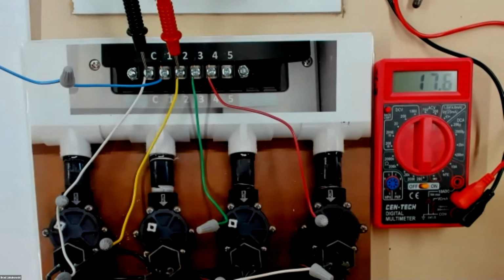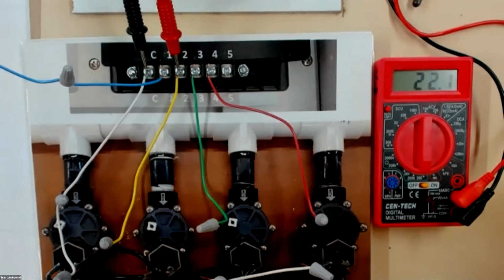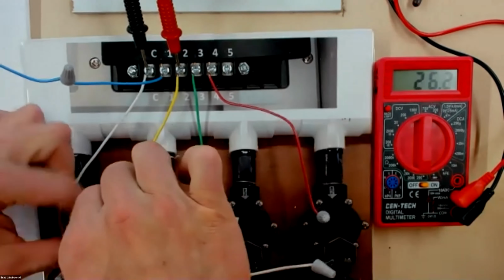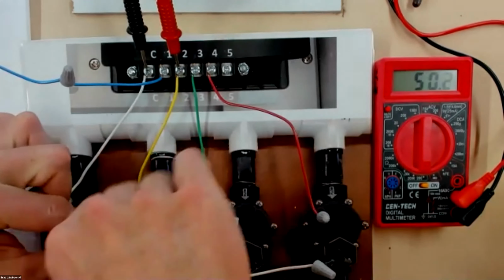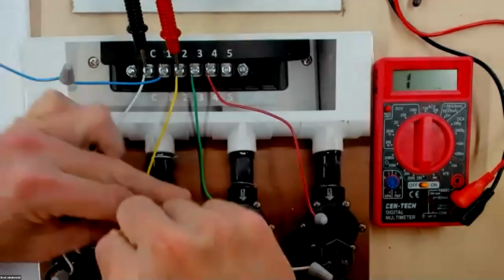The only problem with hooking your solenoids in parallel, which is the way you're supposed to do it if you're going to add another valve, is it cuts down the resistance and makes them a little bit more apt to power spikes or a lightning strike or something to that effect. Okay, so that's parallel. What I'd like you to do next is hook them up in series so that you have an opportunity to see what that looks like.